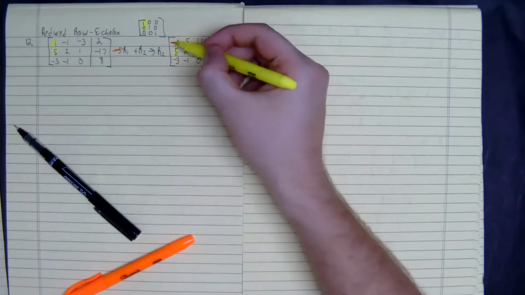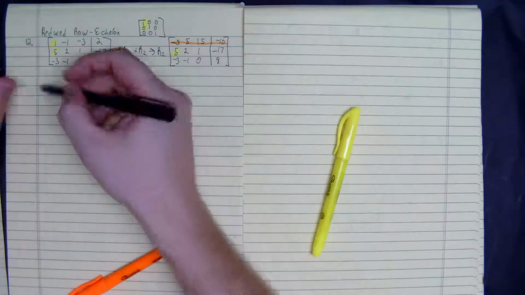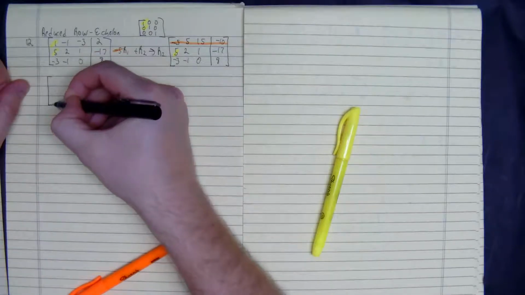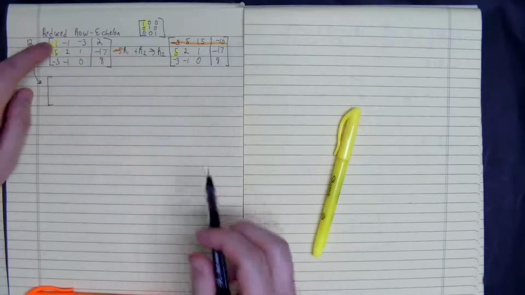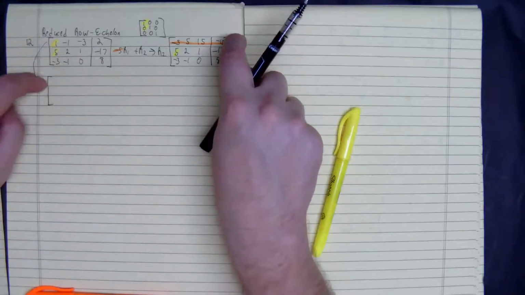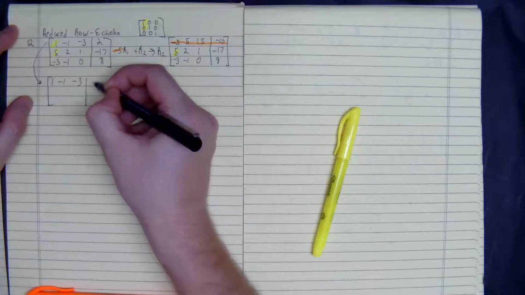And remember, our goal was to make this into a 0, and as you can see, -5 and 5 are additive inverses. So I'm going to rewrite this matrix right here just so we can keep on rolling. Row 1, after you do the adding, goes back to what it normally was. 1, -1, -3, 2.